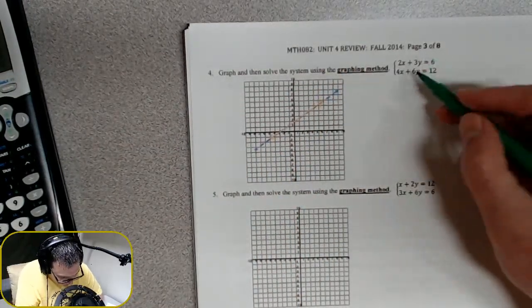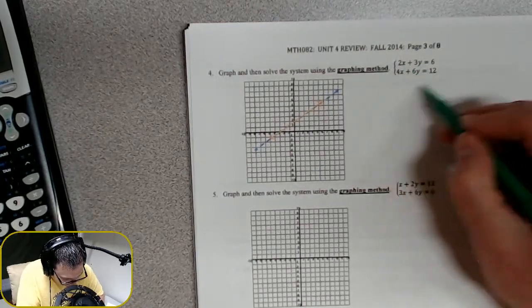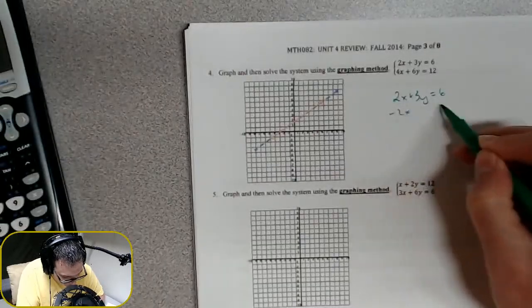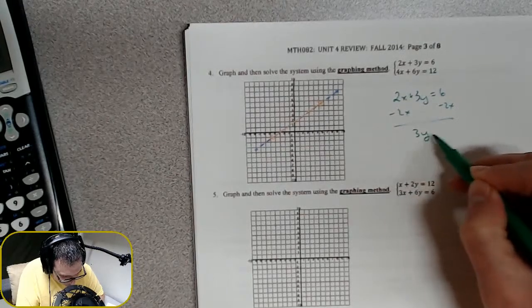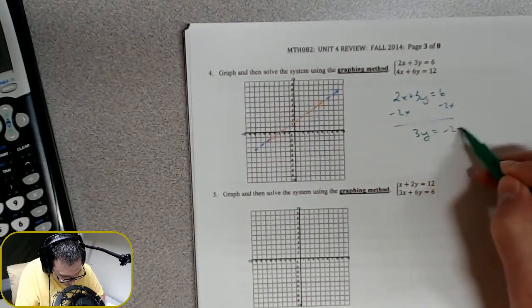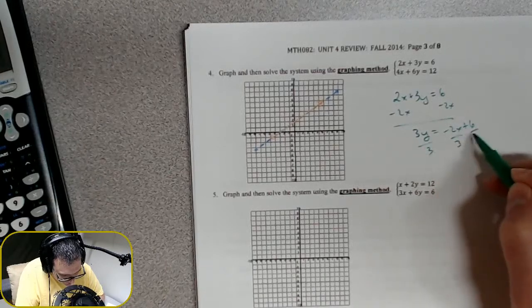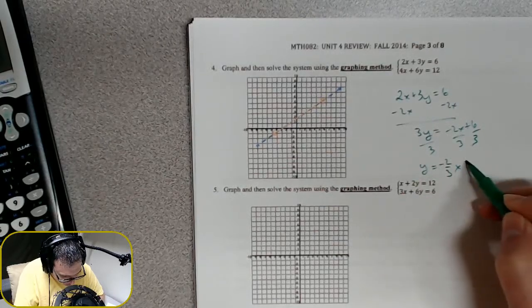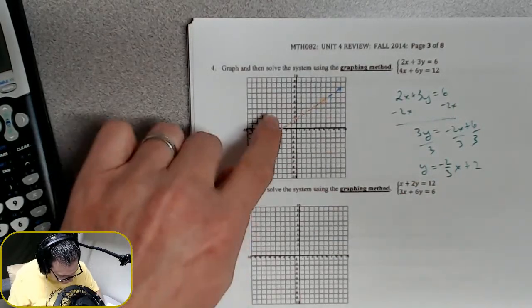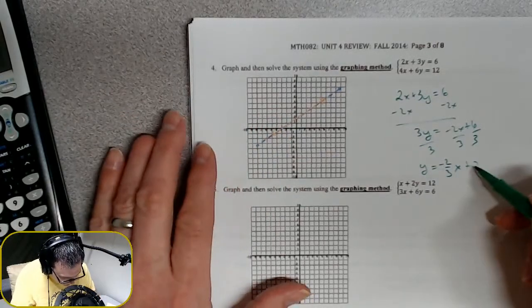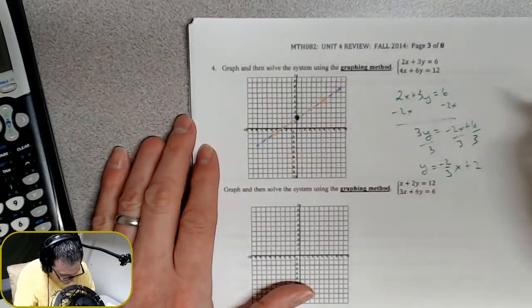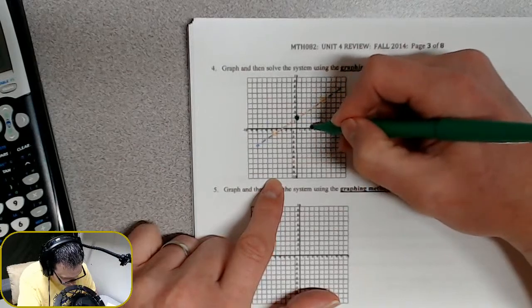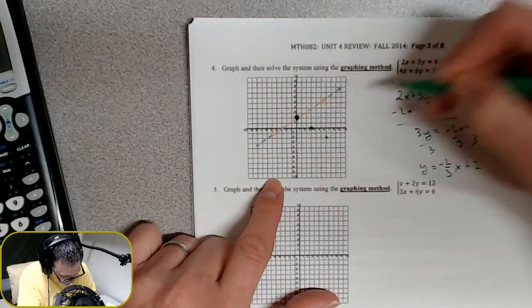When I graph the first one, I'll solve for y. 2x plus 3y equals 6, minus the 2x. Solving for y, 3y is equal to negative 2x plus 6, divided by 3. Everybody gets to divide by 3. y is equal to negative 2/3 x plus 2. I got a y-intercept of 2 right there. Negative 2/3. Oh, that's why I made a mistake. I went the wrong way. Down 2 over 3. Went the wrong way.